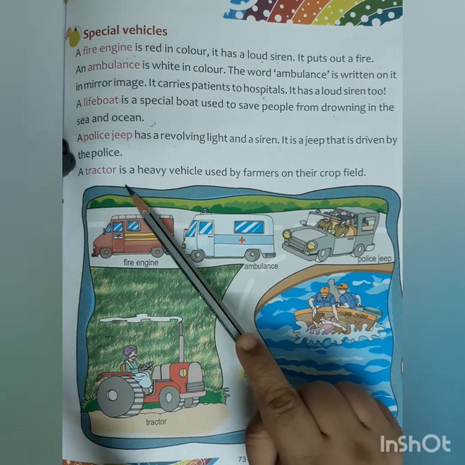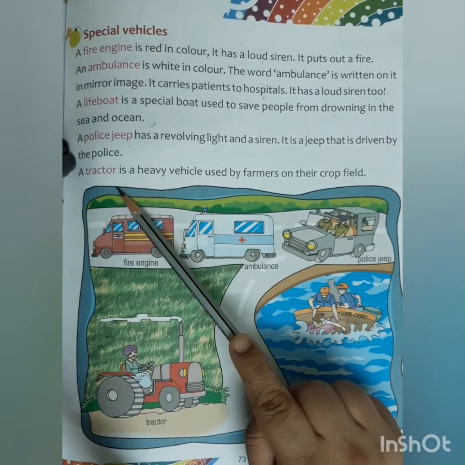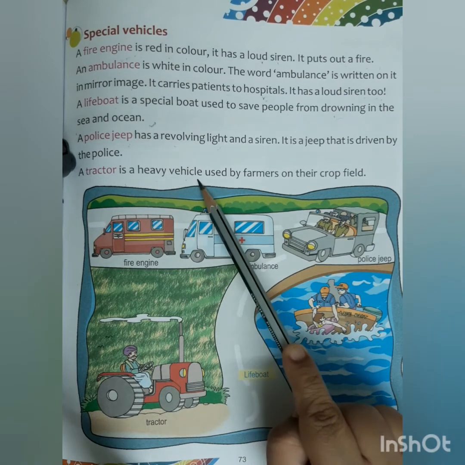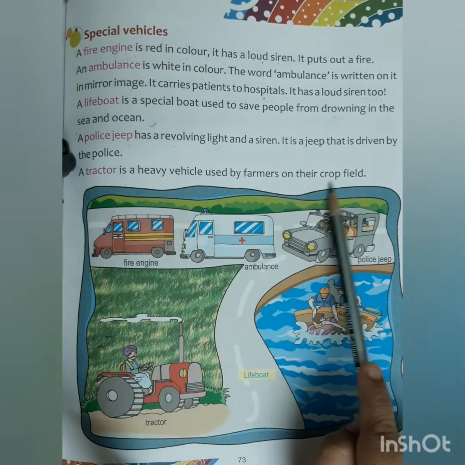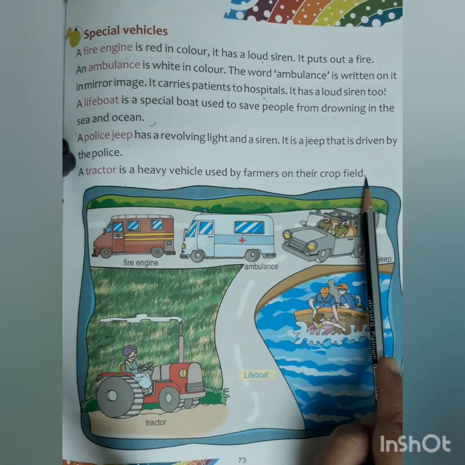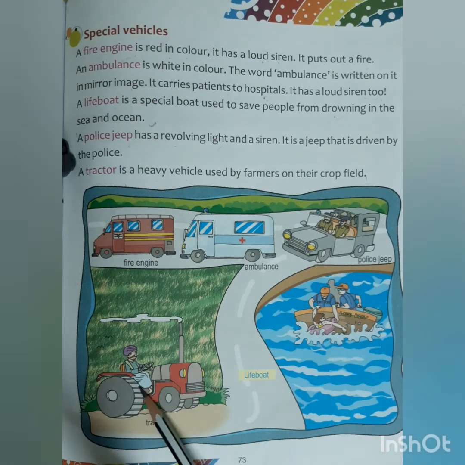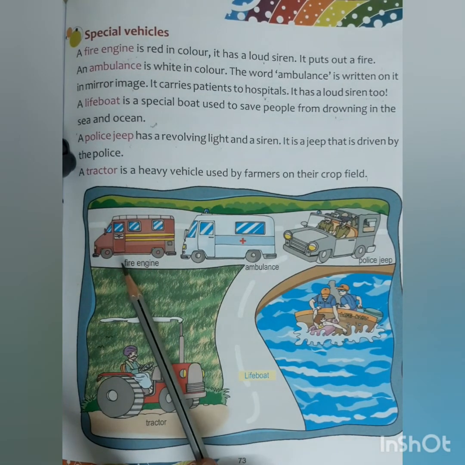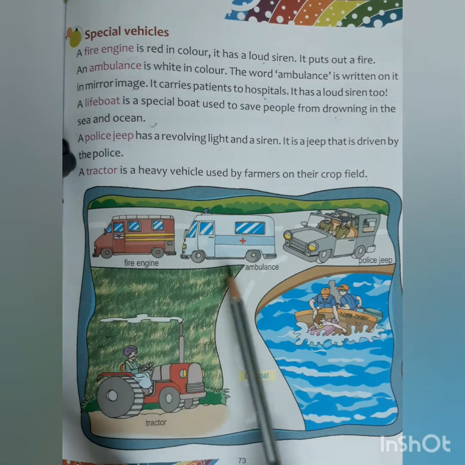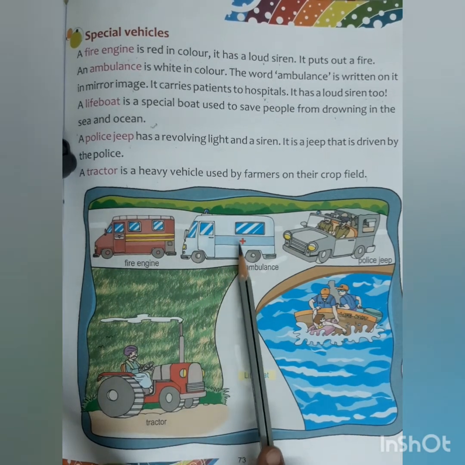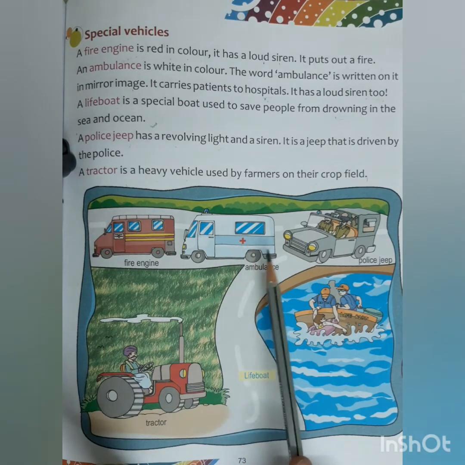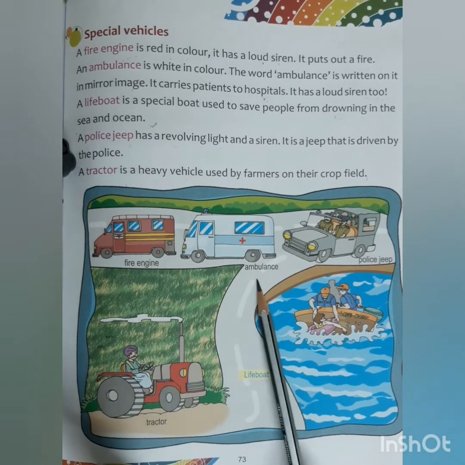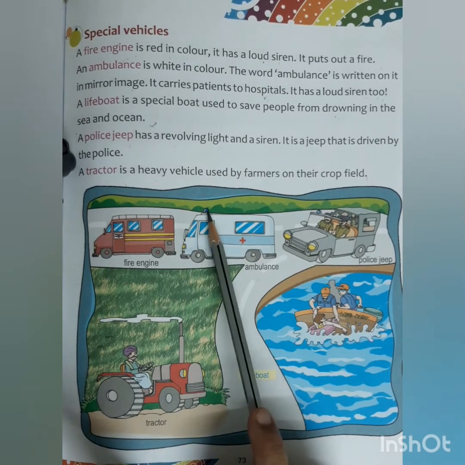Now let's read about the tractor. A tractor is a heavy vehicle used by farmers in their crop field. The farmers in villages use tractors like this. Can you see, this is a fire engine, it is red in color, and it also has a siren. Then this is the ambulance, you must have seen, with this plus sign or logo, and this one also has a siren up here.